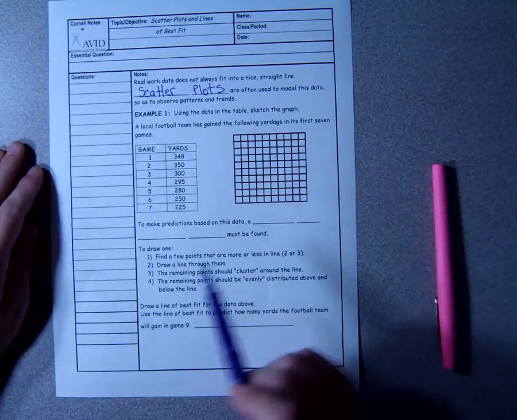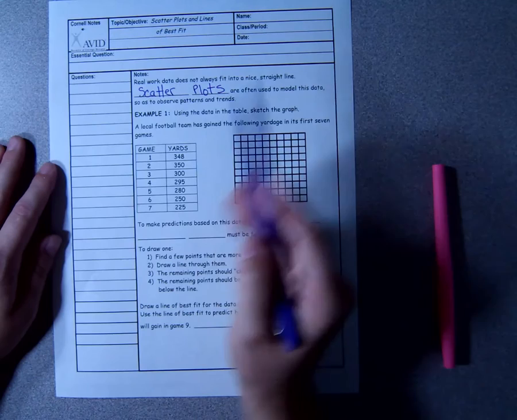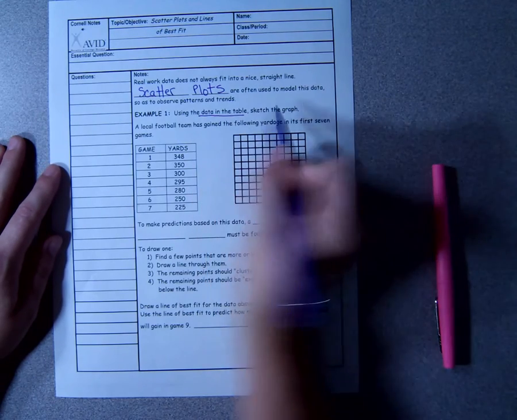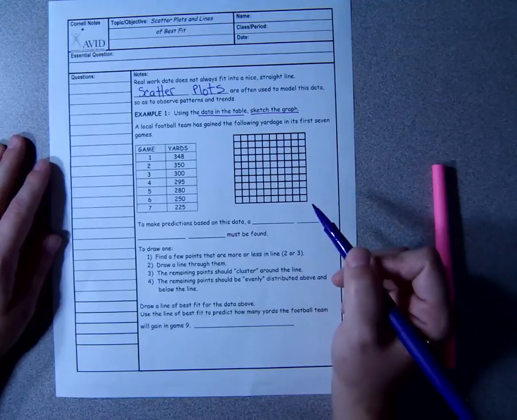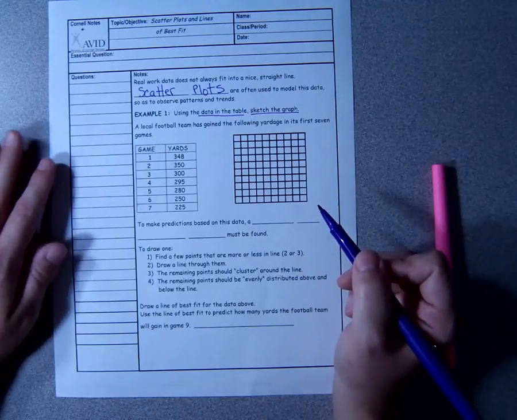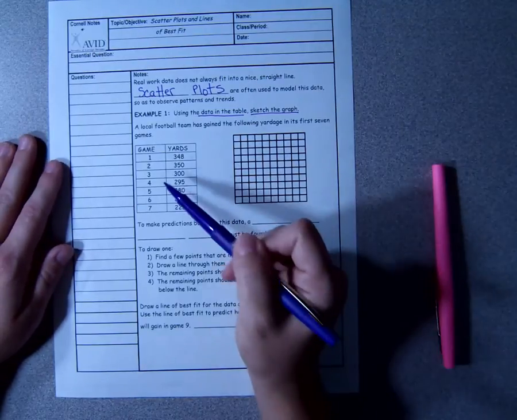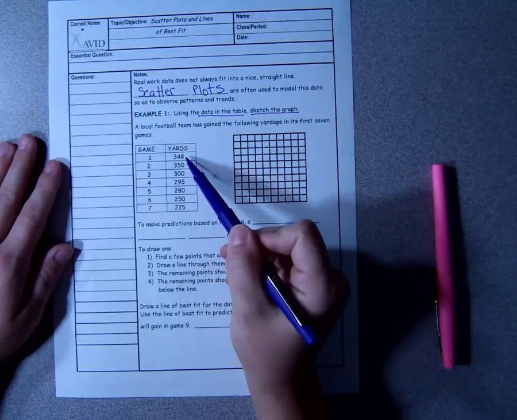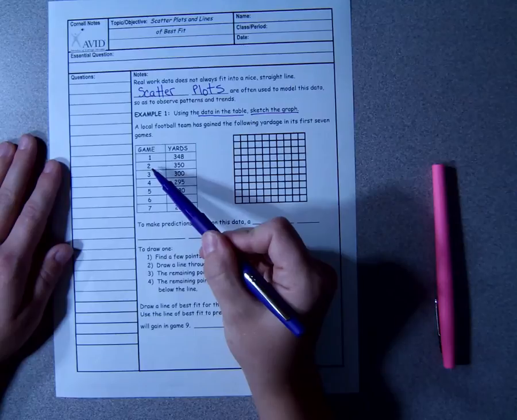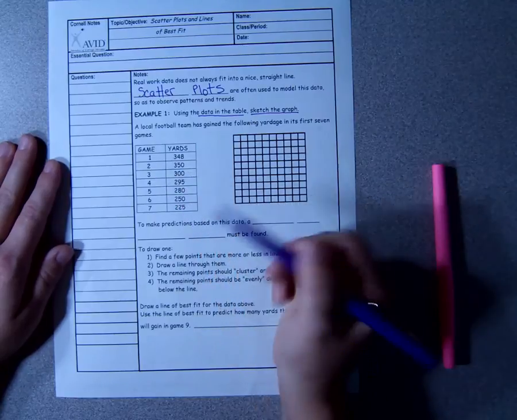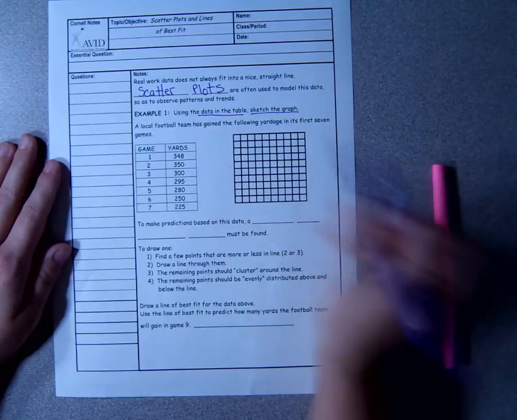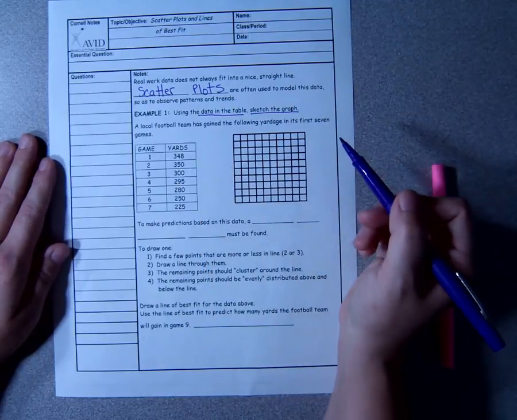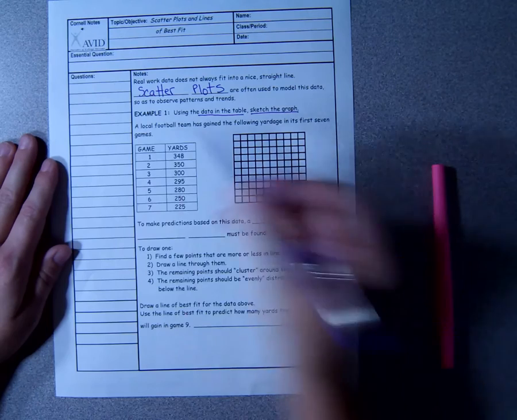So let's look at this first example. Using the data in the table, sketch the graph. A local football team has gained the following yardage in its first 7 games. So it shows us in game 1, they made 348 yards. In game 2, they gained 350 yards, etc. So we want to graph this information over on this grid and see what kind of scatter plot we end up with.